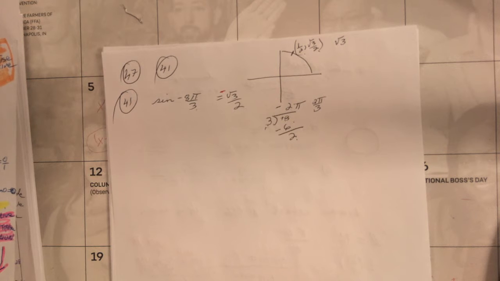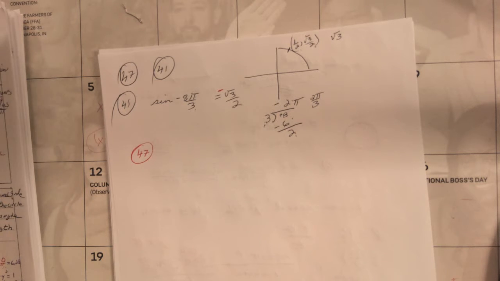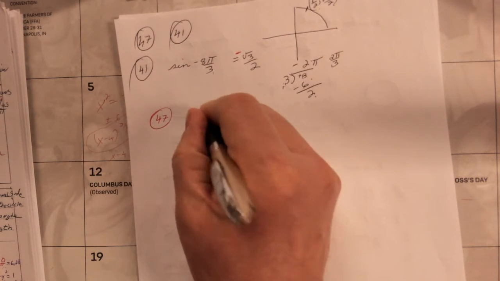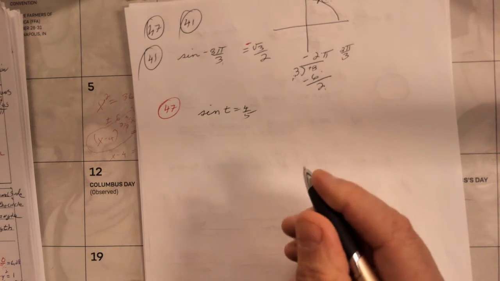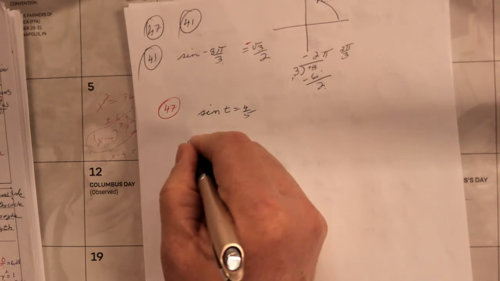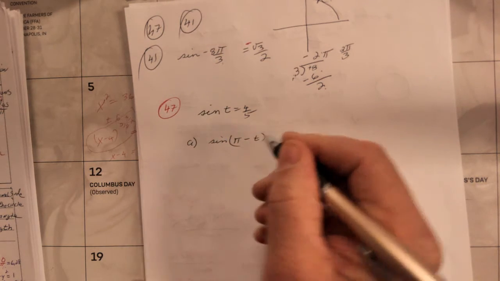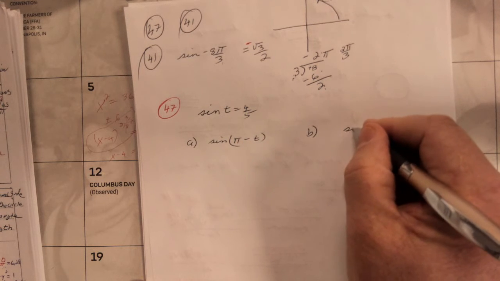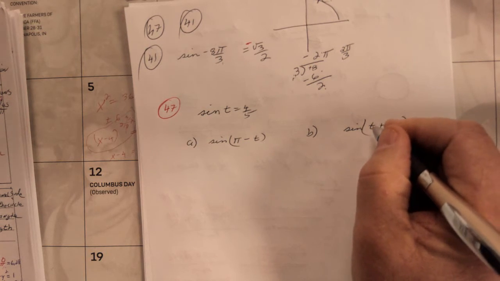Beautiful. Then we're going to do number 47. Please note, stop me if you have a question. Don't just sit there. If you don't know what you're doing, find out. 47 says sine of t equals 4/5. This is another kind of problem you should know how to do. This is pretty straightforward stuff. It says A, sine of pi minus t, and B, sine of t plus pi. All they're asking you to do here is find the values.